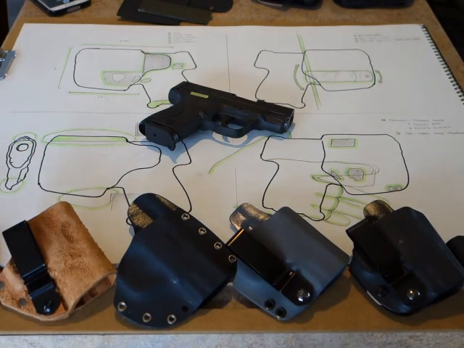The second rule is never point the gun at anything that you don't intend to destroy or kill. Third rule of firearm safety is always keep your finger off the trigger. And the fourth rule of gun safety is know what your target is and what is beyond your target.